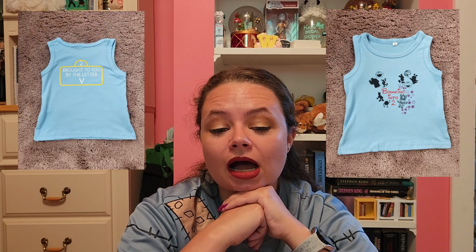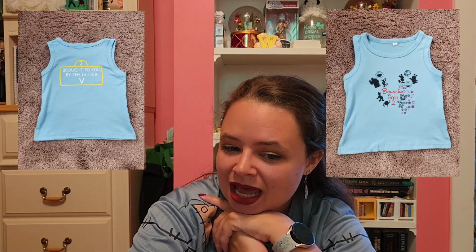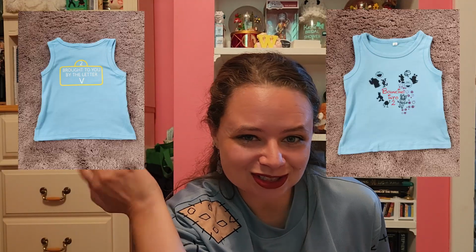Either way, on the back, it had an even more fun surprise. This was half the idea of my friend's husband, and because she also loves Sesame Street, it says brought to you by the letter V, because her first name starts with a V. I took that and turned it into little stickers as little favors that people could take home with them.